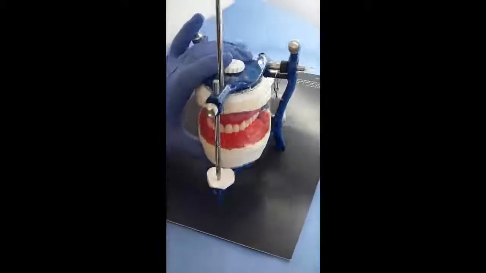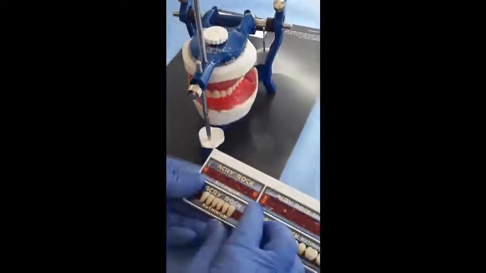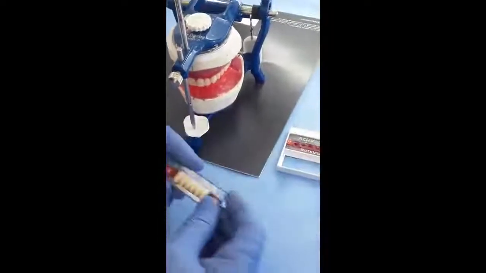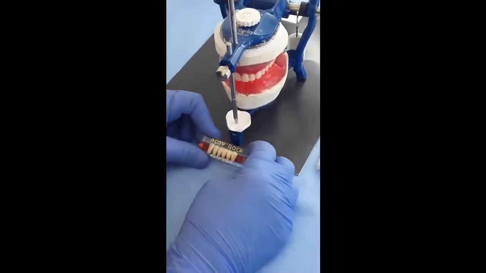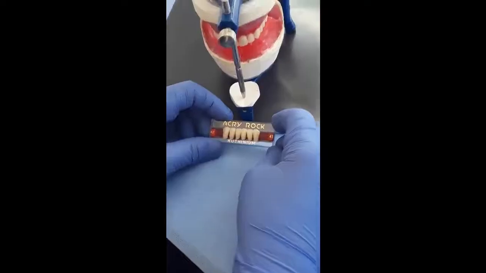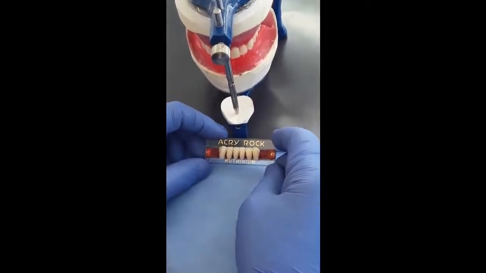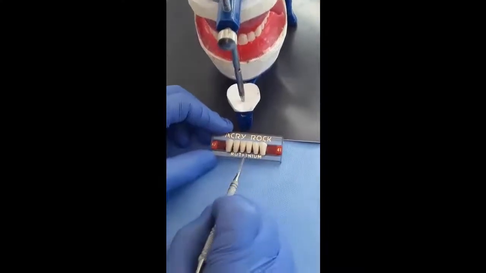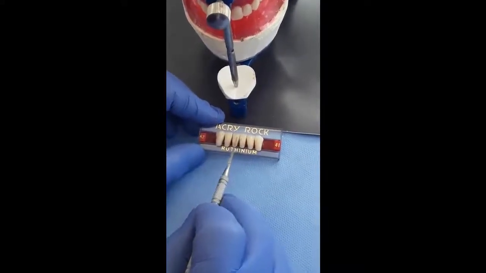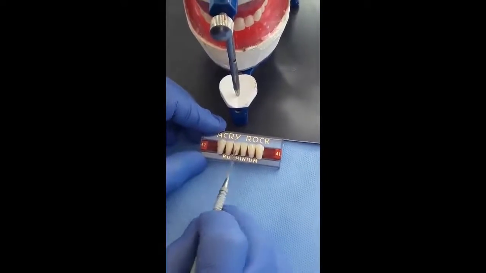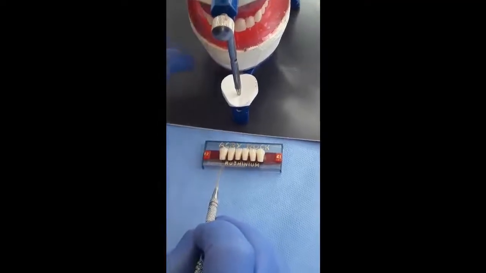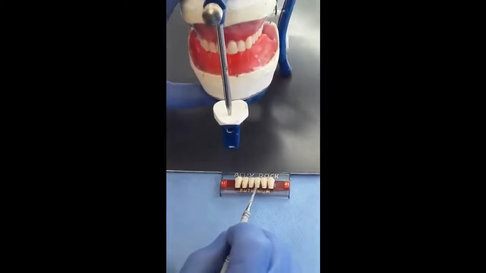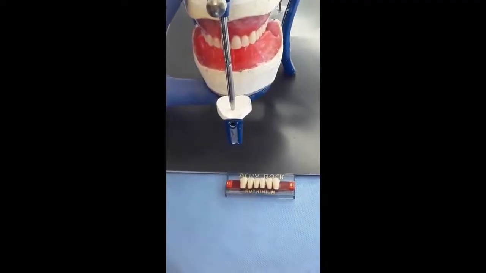and we are going to proceed now for setting of the lower anterior teeth and make sure that we put the display piece in this situation so we will not be confused between right and left. This is the left side, this is the right side, and we'll start setting the lower central incisors.